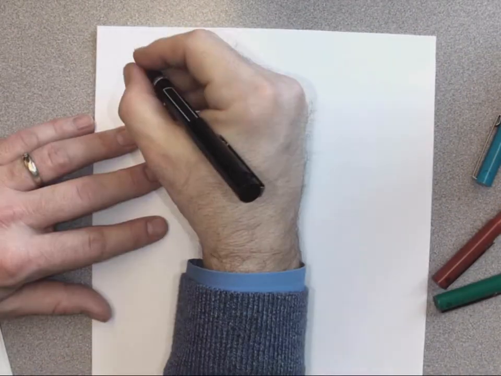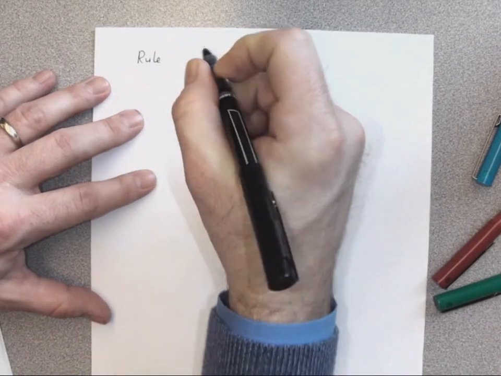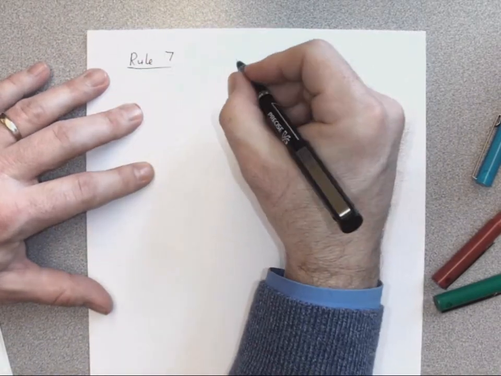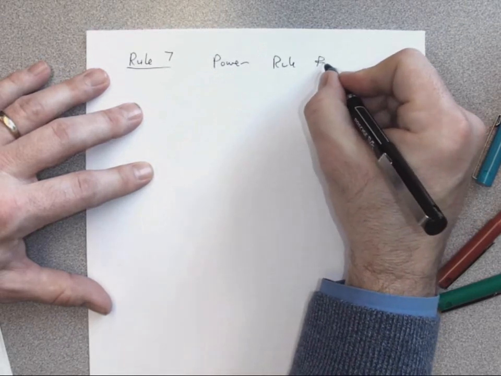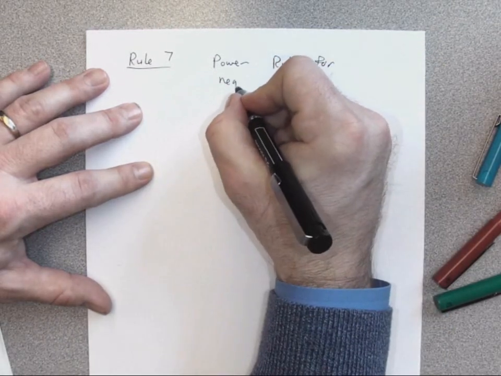So I know technically I've already used these rules in previous examples, so this is my fault to put it in now, but I'm just going to formalize this. So power rule for negative integers.